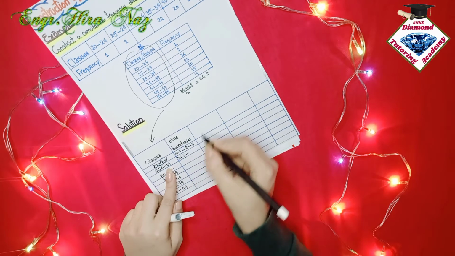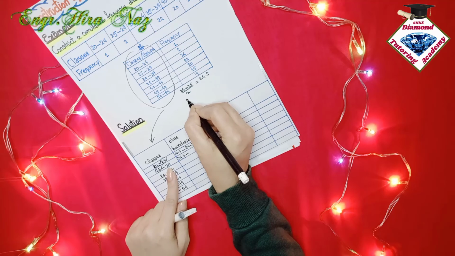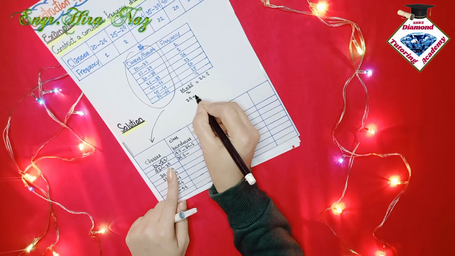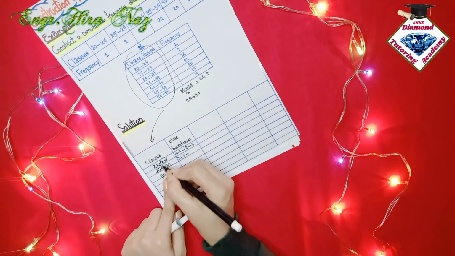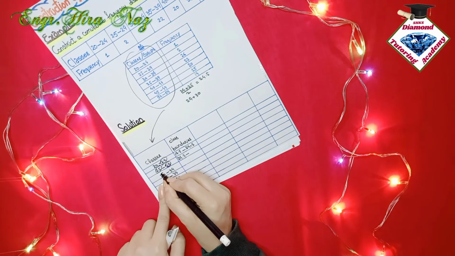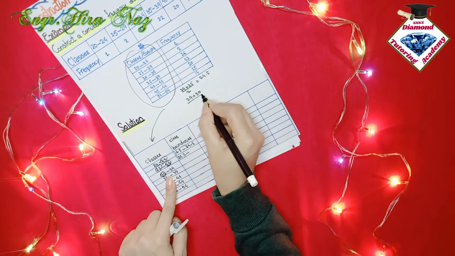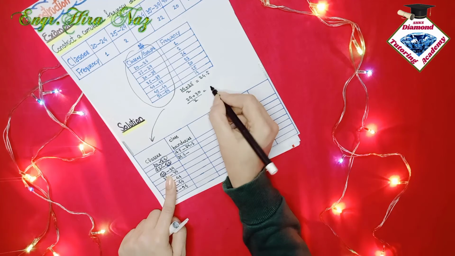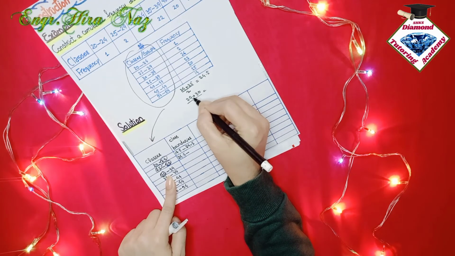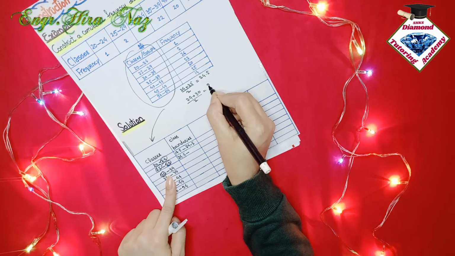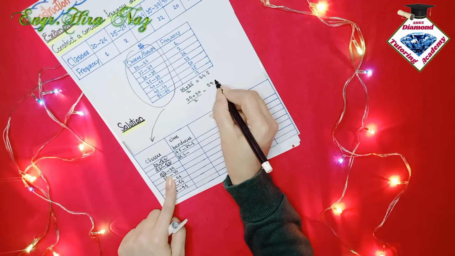So for next we have to add 29 and 30, because next two successive boundaries are 29 and 30. So their sum divided by 2 will give us 29.5.